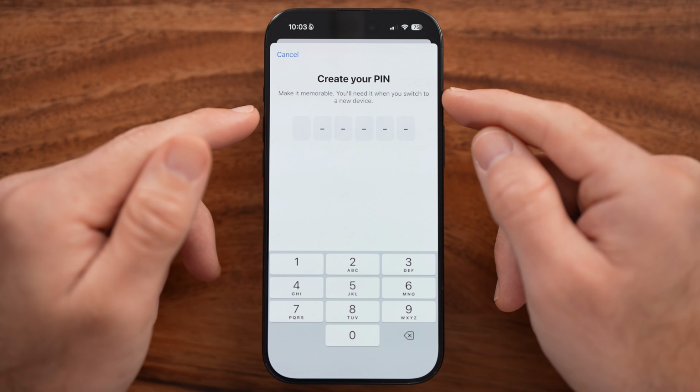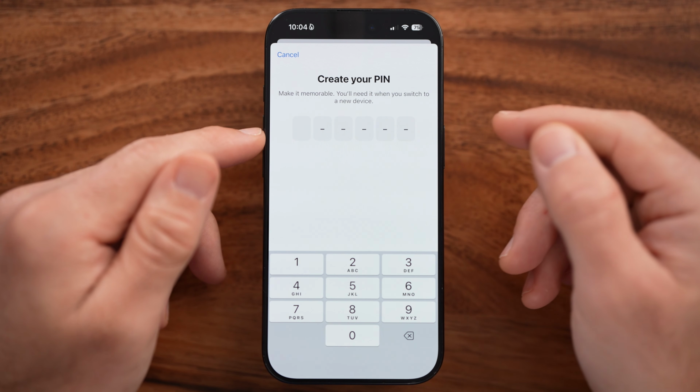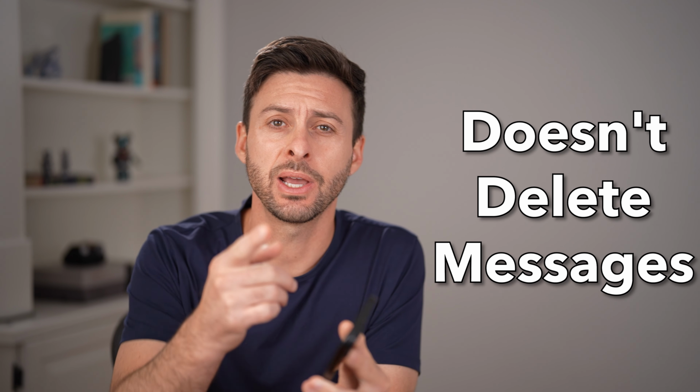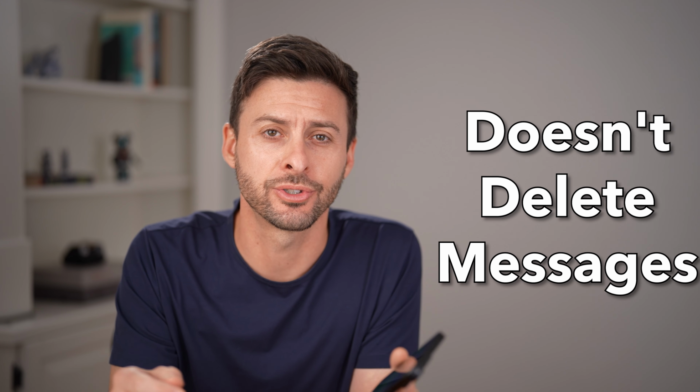Let me show you an easy way to reset your Messenger PIN code. Resetting your PIN code doesn't delete all your old messages, but I would recommend backing everything up. I'll show you how to do it.